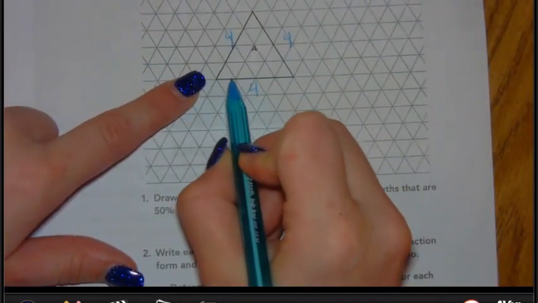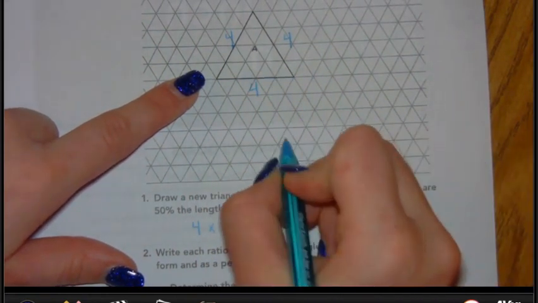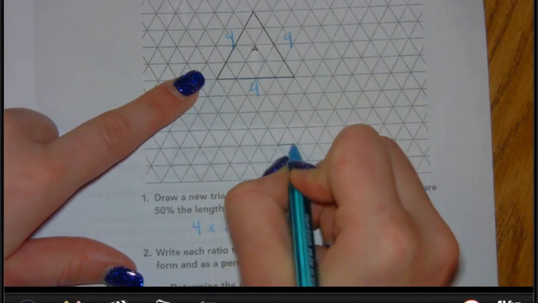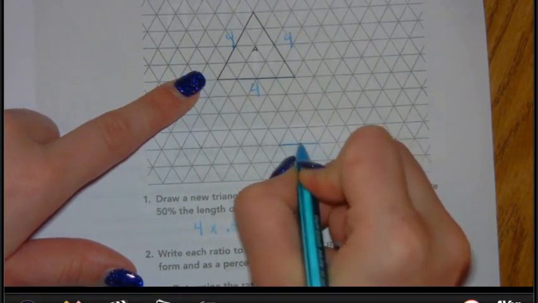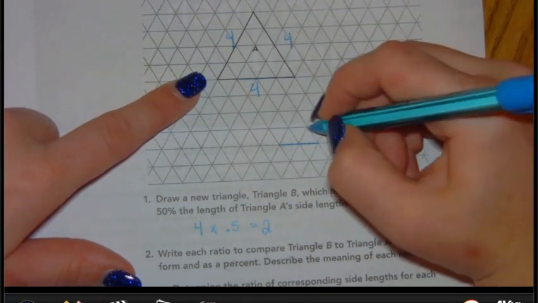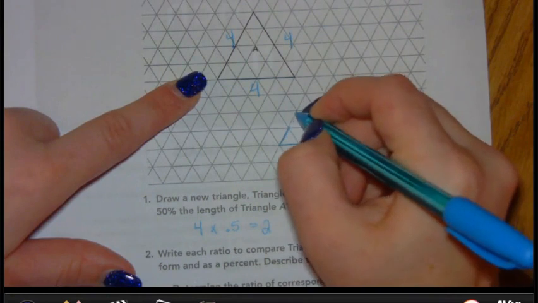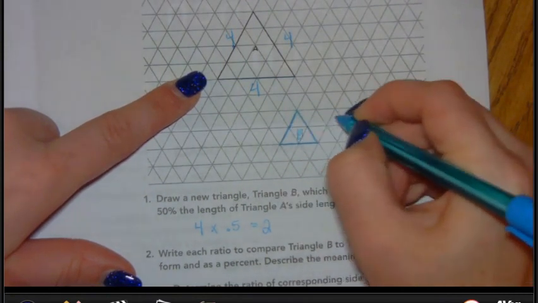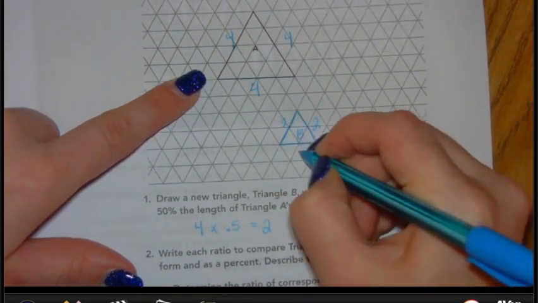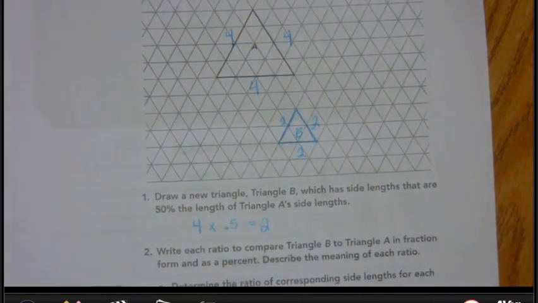Now I see that I have 1, 2, 3, 4. So I'm going to go for my lines. I'm going to go 1, 2. I see that the diagonals are for each one. So 1, 2, 1, 2. And here's my new triangle with the side length of 2 all the way around.